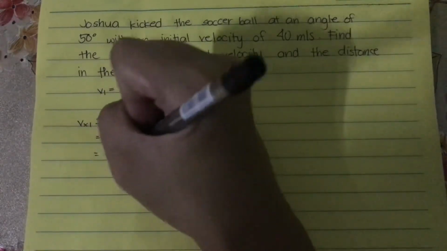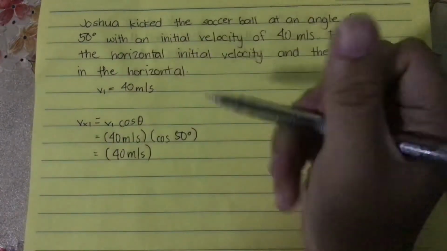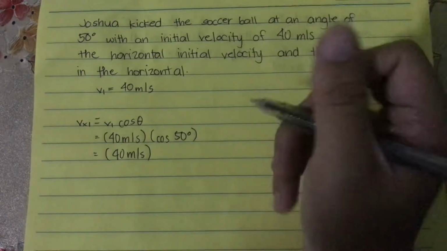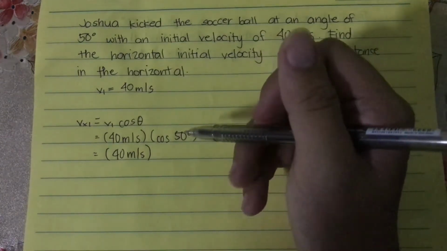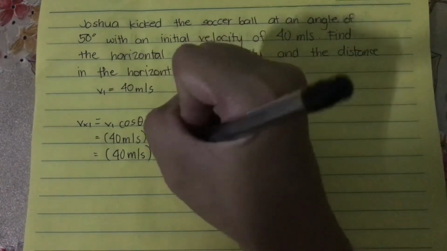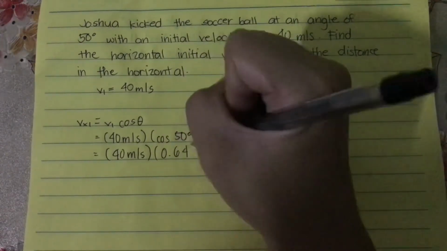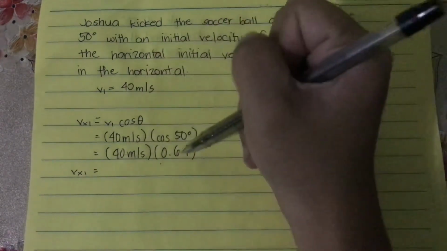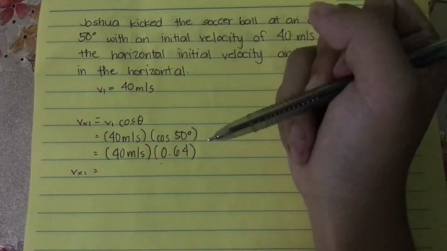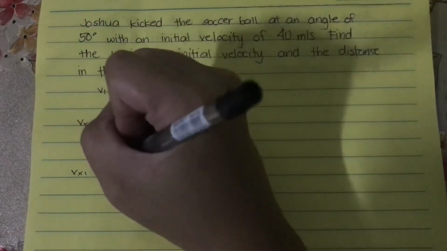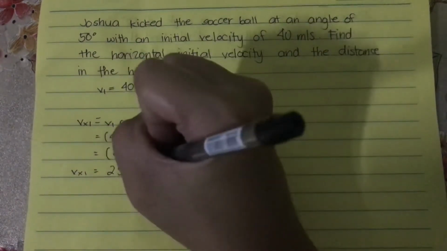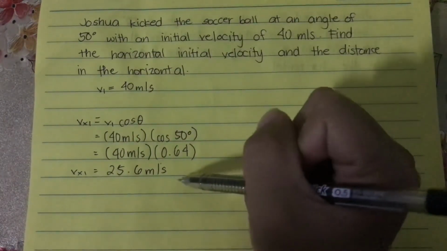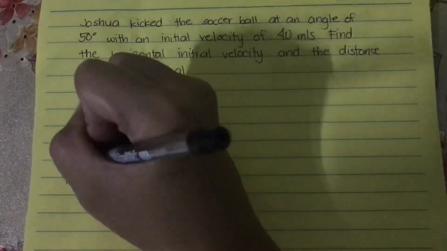Then copy this. And then you're going to get the calculator and then get cosine 50 degrees, and cosine 50 degrees is equal to 0.64. After getting the cosine 50 degrees, then multiply the two numbers, and then the horizontal initial velocity is equal to 25.6 meters per second. So here is our horizontal initial velocity.